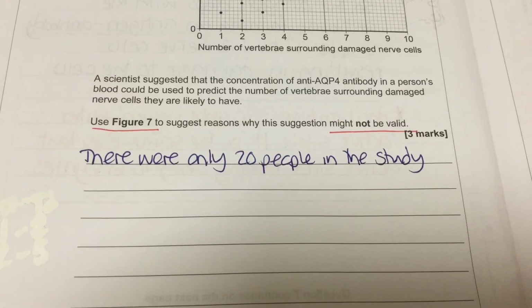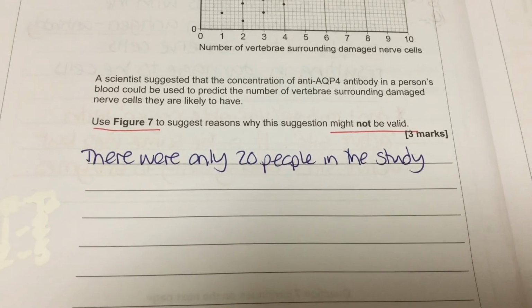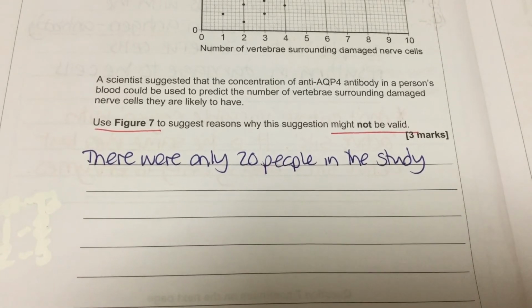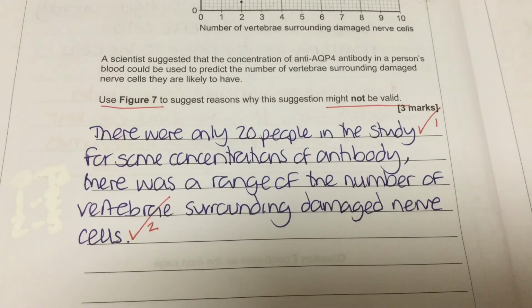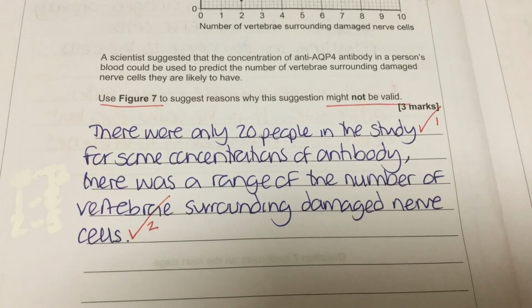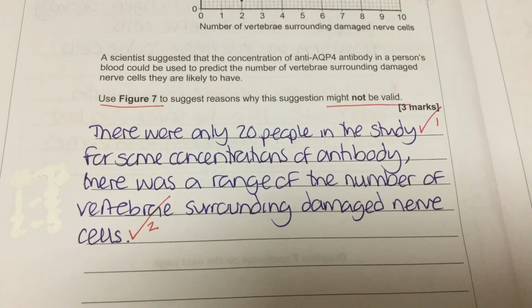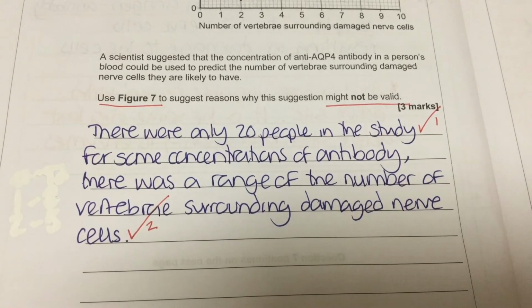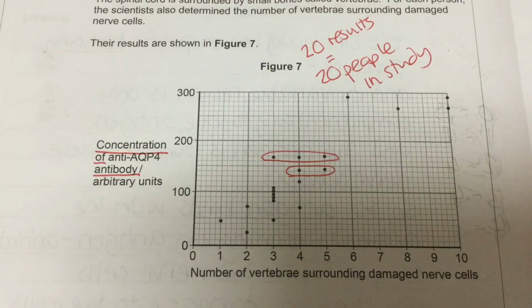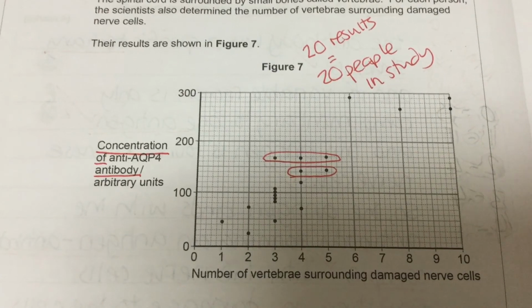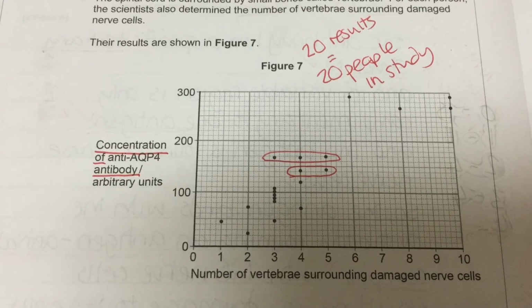Let's read on. A scientist suggested that the concentration of the antibody in a person's blood could be used to predict the number of vertebrae surrounding damaged nerve cells they are likely to have. Use figure 7 to suggest reasons why this suggestion might not be valid, and there are 3 marks. So that's my first answer. There were only 20 people in the study.